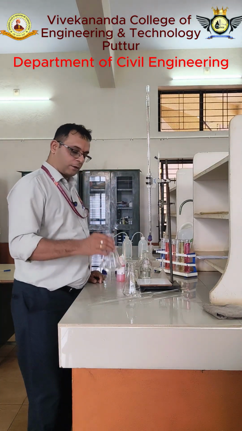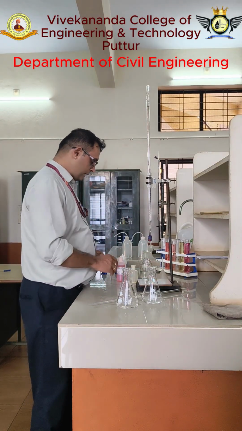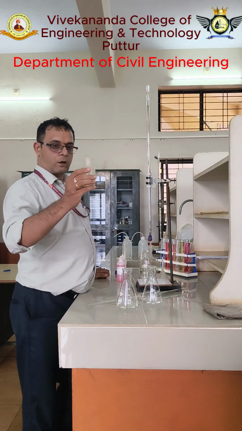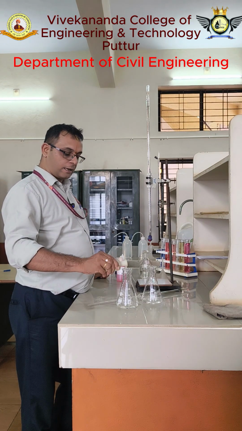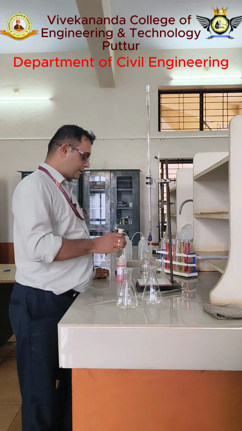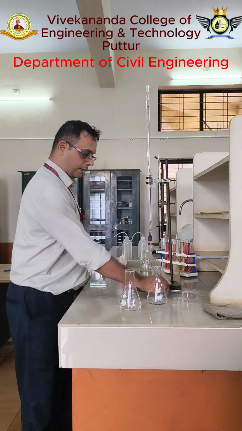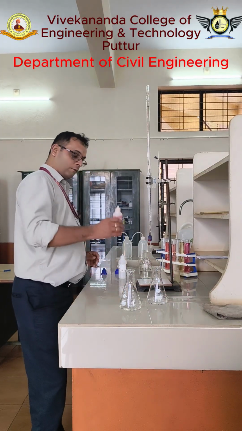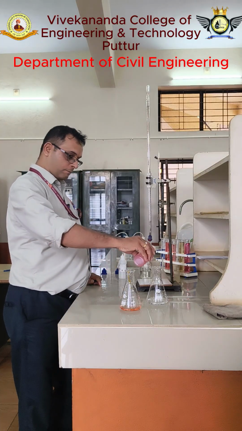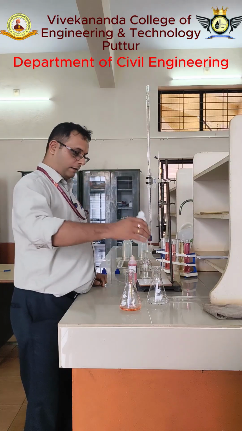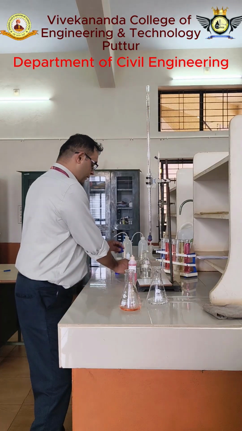So first I will take 25 ml of sample into a conical flask. Then I will add 2 or 3 drops of sodium thiosulfate, that is to remove whatever residual chlorine is present in the sample. So I will stir it. Then for the one beaker, I will add methyl orange indicator. For the other one, I will add phenolphthalein indicator.